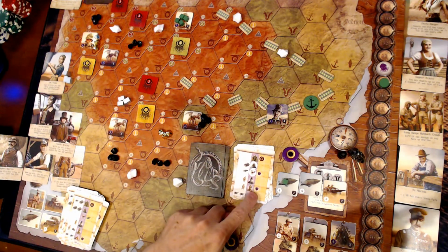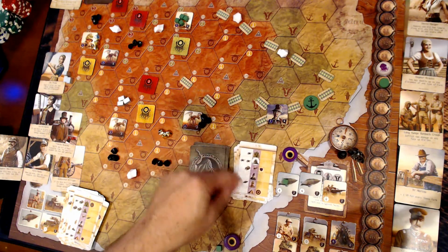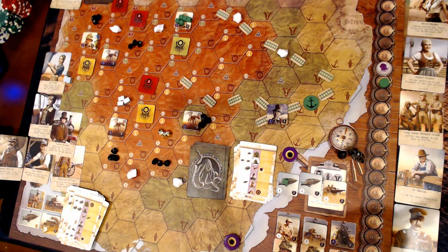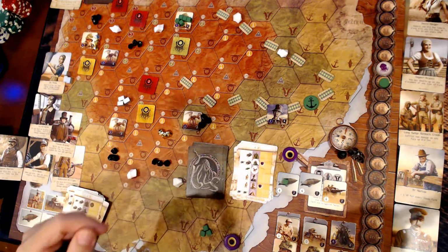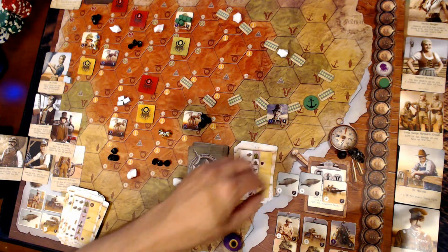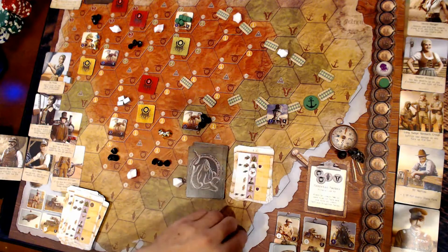And infantry, and he'll give us another sanity. That's not good. An airship will do another damage to him. He's got 1 left. Come on, baby. And infantry. Oh, he does another sanity damage to us. We will retreat. I should have taken the infantry. That's all right. We will retreat.